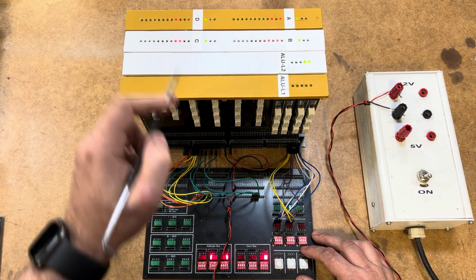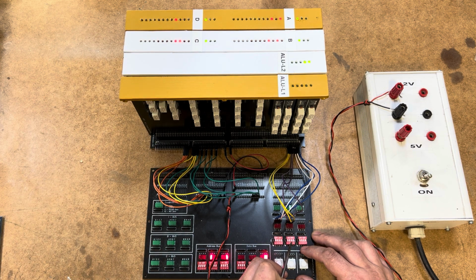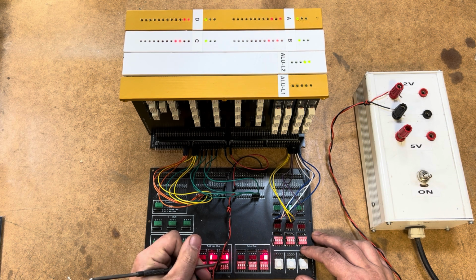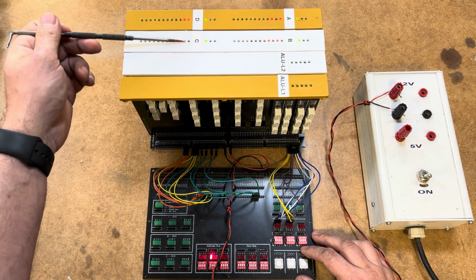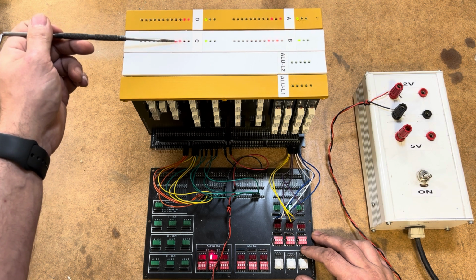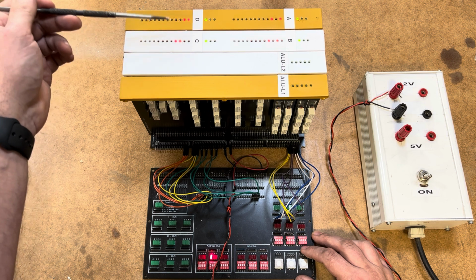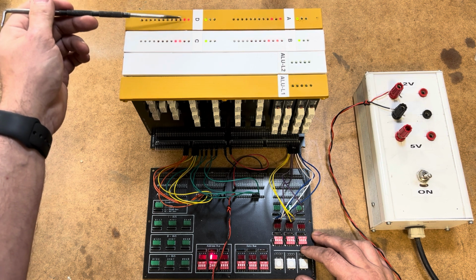And again, if I load that into register D and take the ALU card off, you can see that register C was 0011, and I've now stored NOT C on this card as 1100.